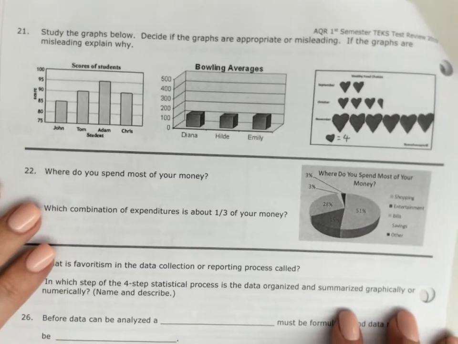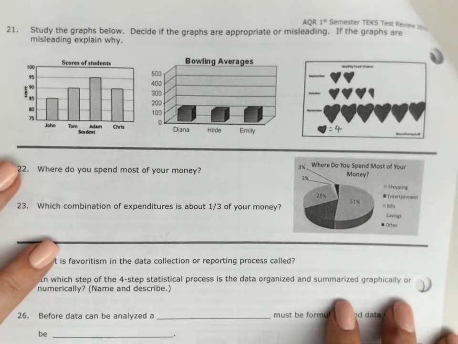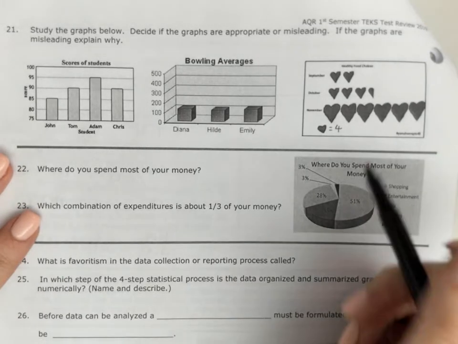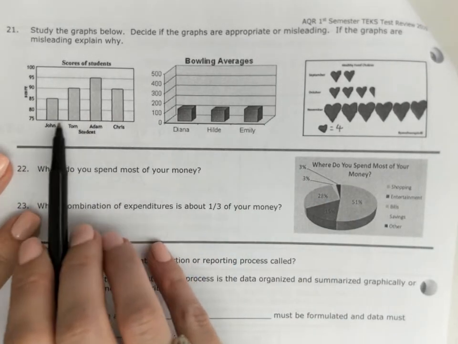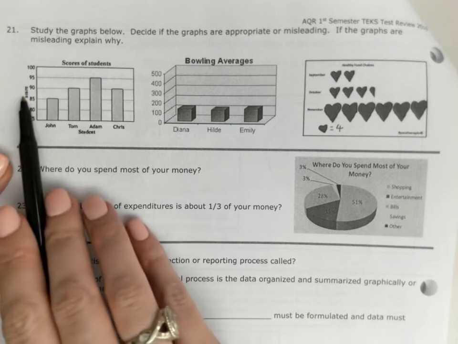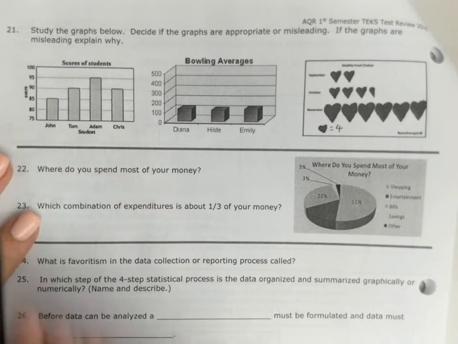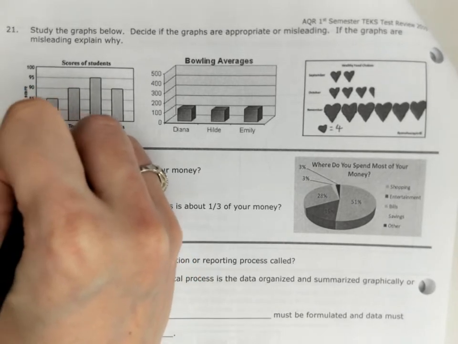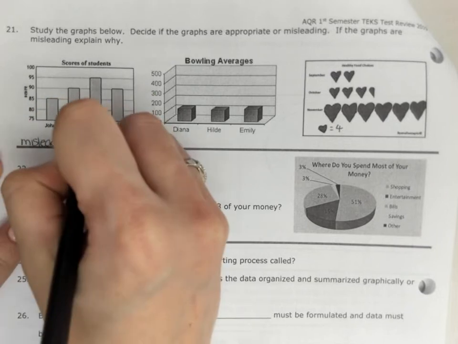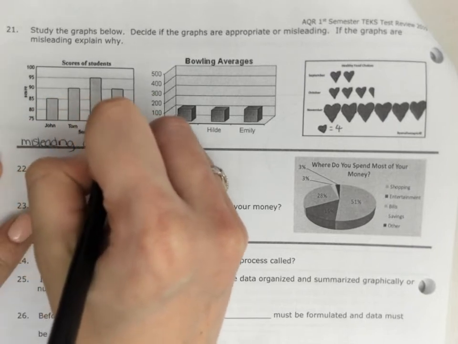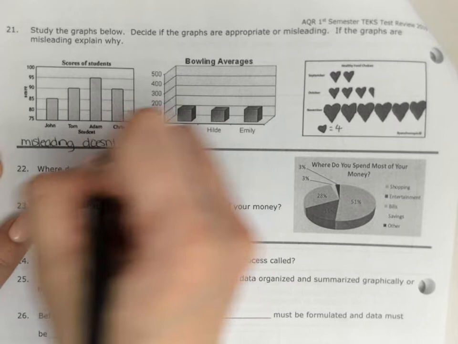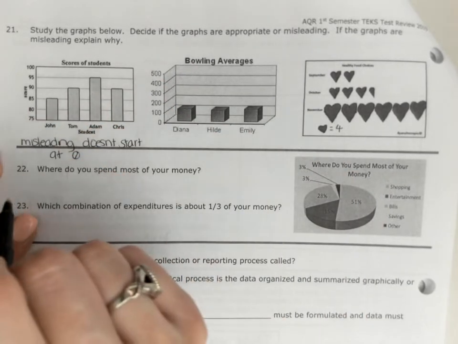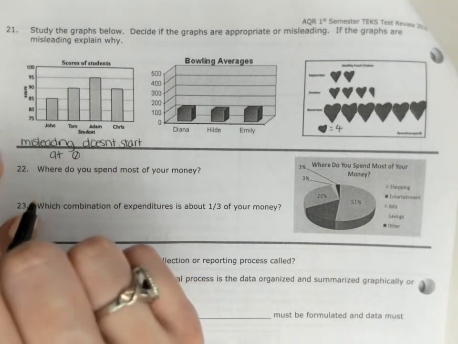Study the graphs below. Decide if the graphs are appropriate or misleading. If the graphs are misleading, explain why. So this first one, it's a bar graph. It's got separated by students. The scores go from 75 to 100. So this is misleading because it doesn't start at 0. The y-axis needs to start at 0 to give an accurate representation.